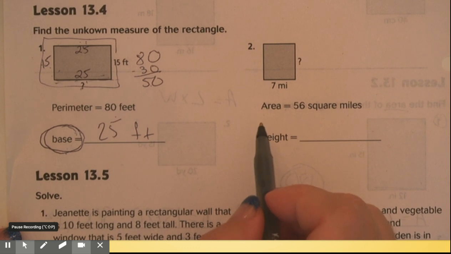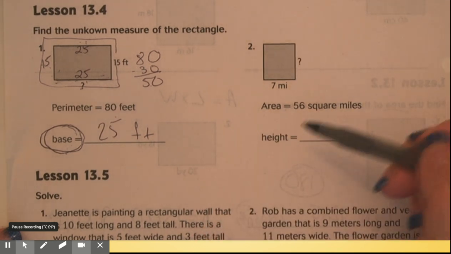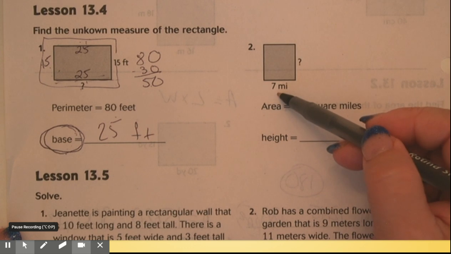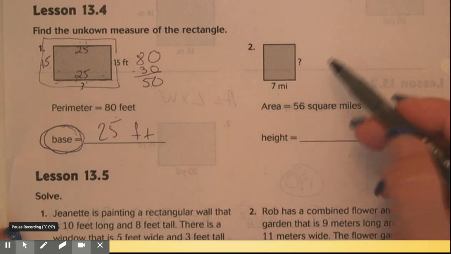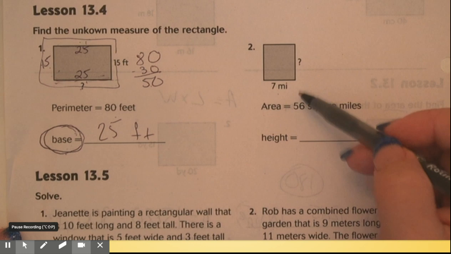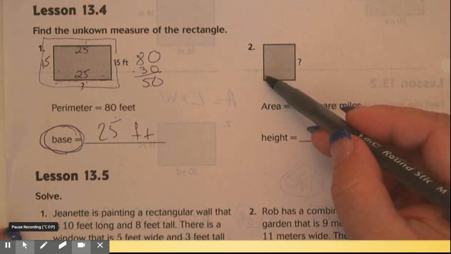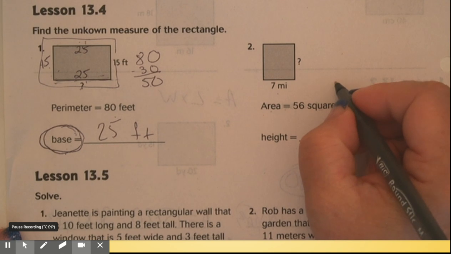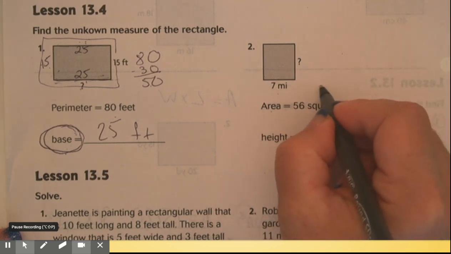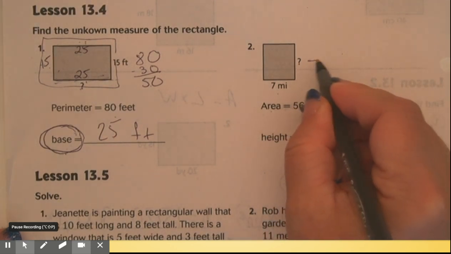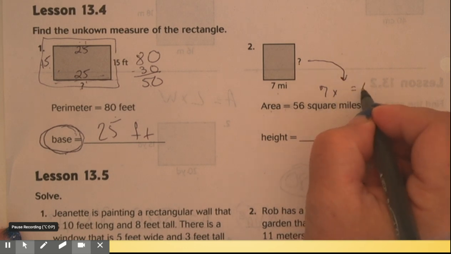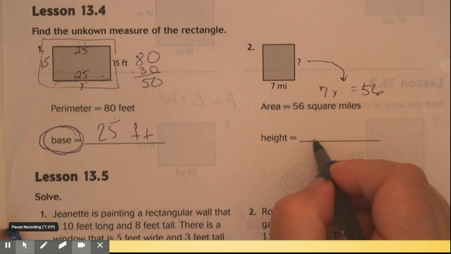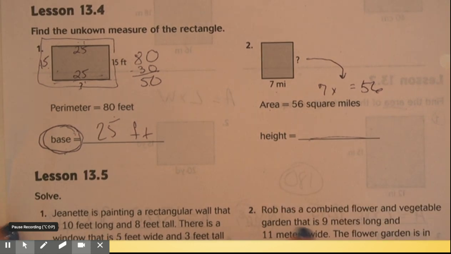And number 2, area. They want to know, the area here is 56. They gave you 7 for the base or the length. They want to know the height. How high is it? Area is length times width. So 7 times whatever this is will give you 56 when you're done. So you should be able to figure out the height on your own.